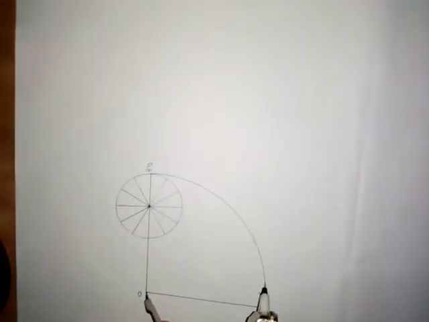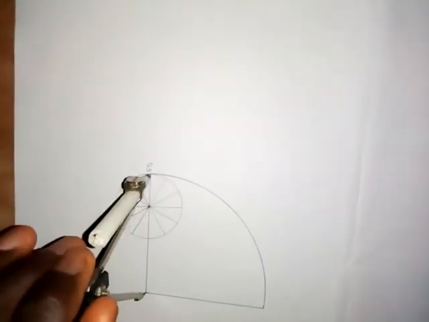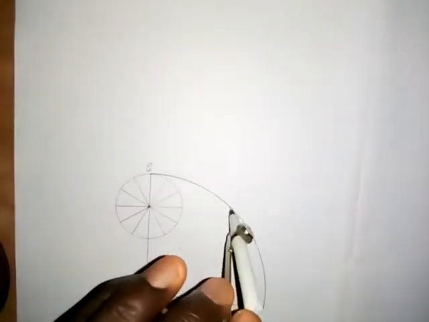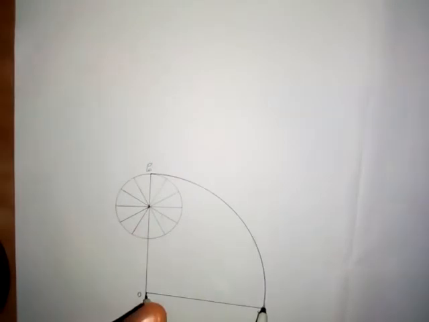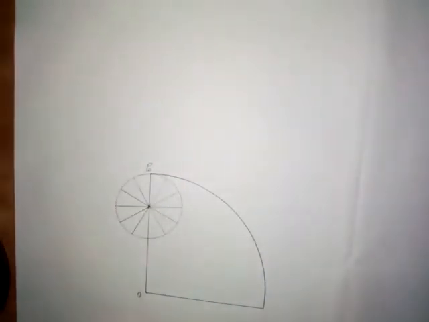So the arc goes in this direction. So this is the circumference of the base circle.